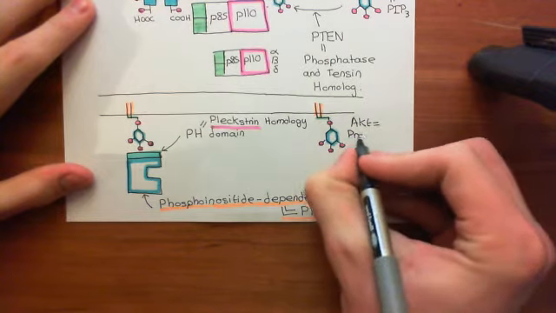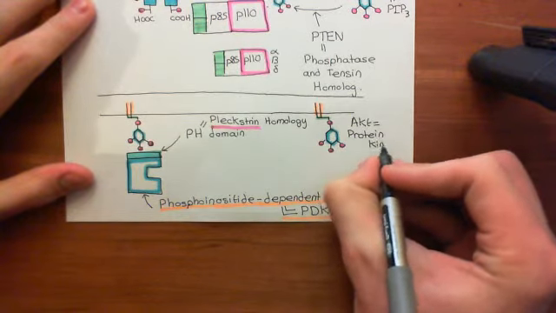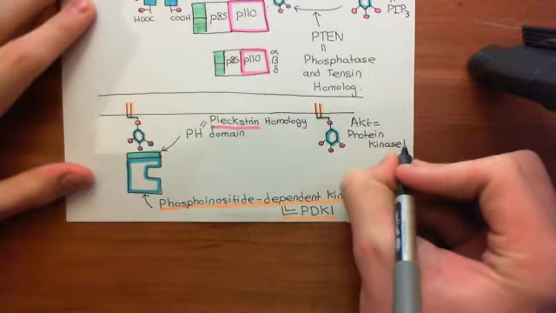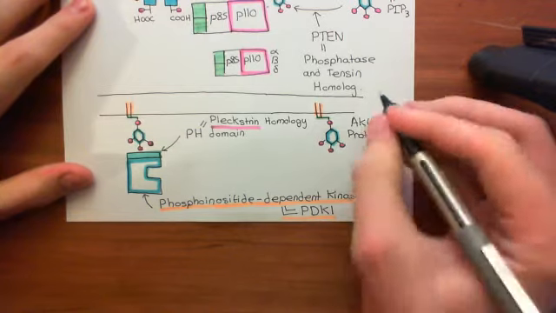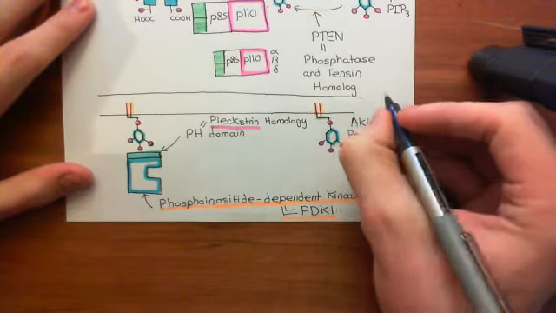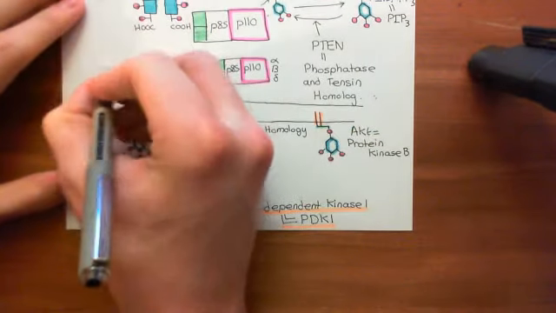Okay, now there is more than one protein kinase B enzyme, but again, we're not going to fuss over this because effectively they are all going to do pretty much the same thing. Okay, so there are actually 4 different forms of protein kinase B. So I'll write these down over here.